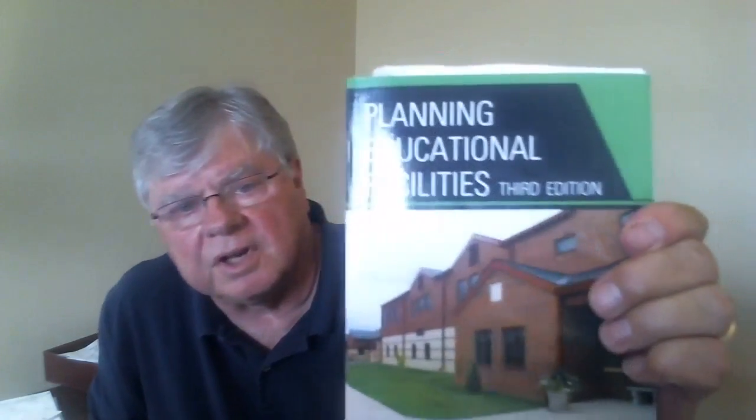The textbook that we're using is a paperback. Let's see if I can hold that up closely. Planning Educational Facilities, and then at the bottom it says, I'm reading this backwards, what educators need to know. And it's the 3rd edition, 2009. And the author is Glenn Earthman, and he's fairly well respected.